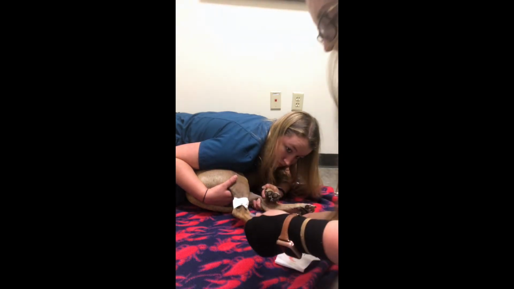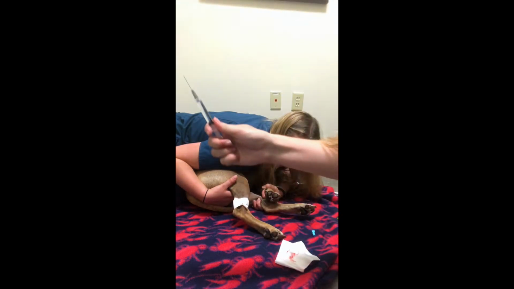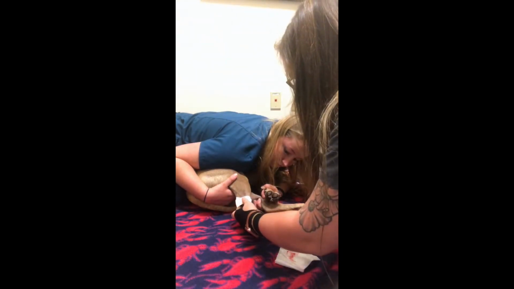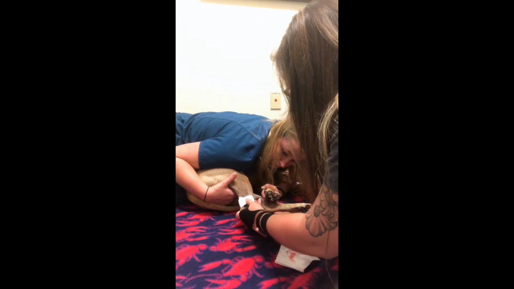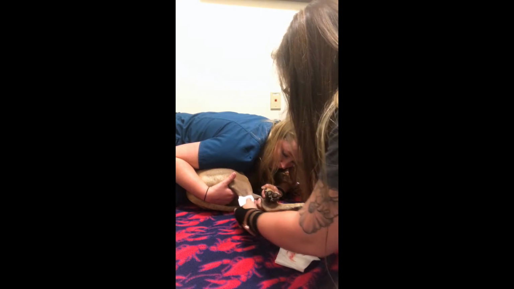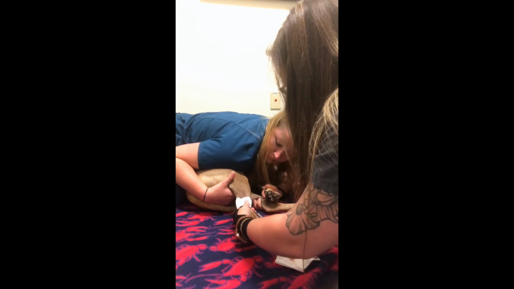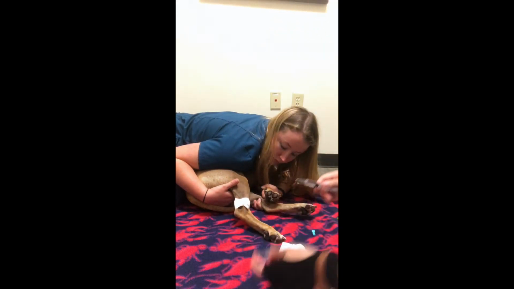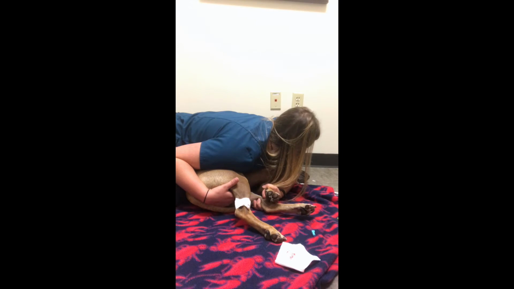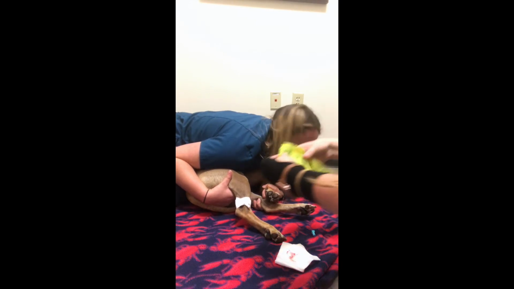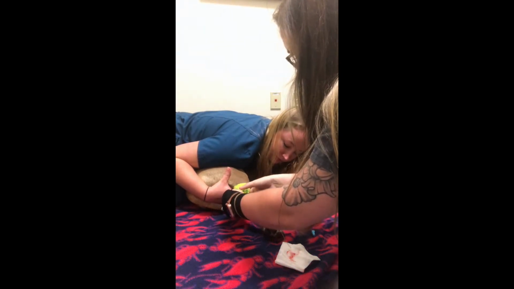Our heparinized saline here. We're going to flush it to make sure it is in. And we have a good flow there. Then we're just going to wrap it with some no chew so she'll be ready for her surgery.